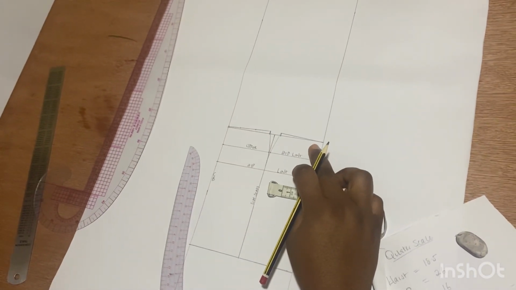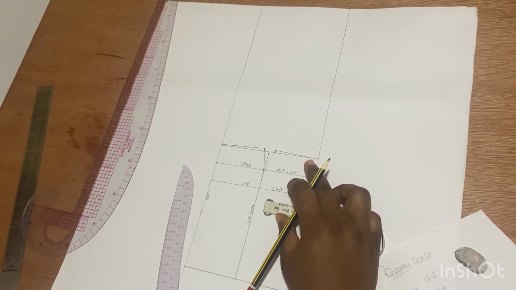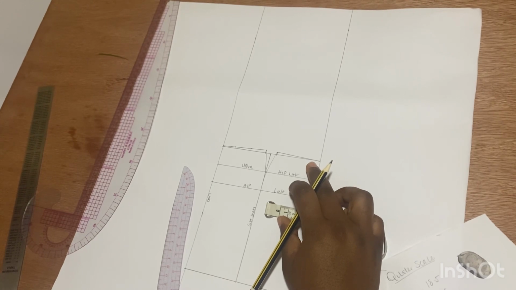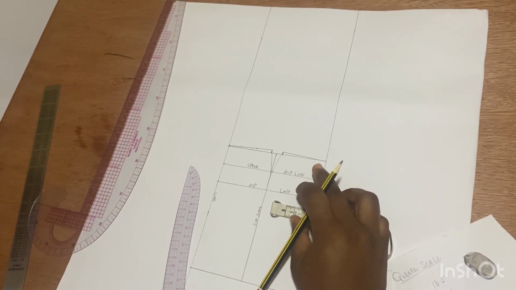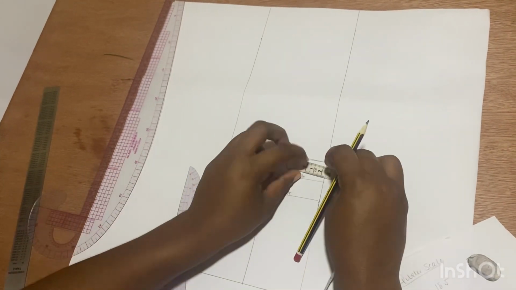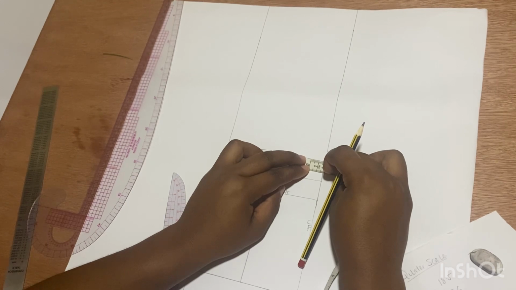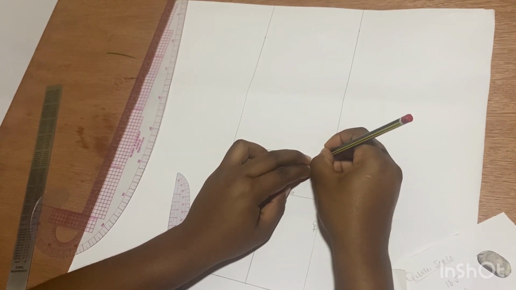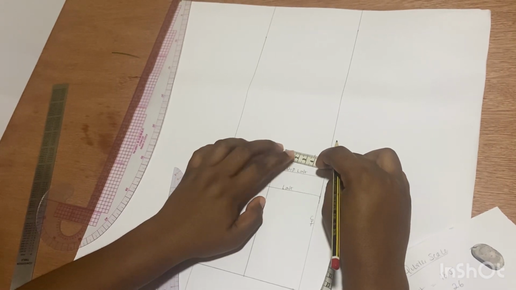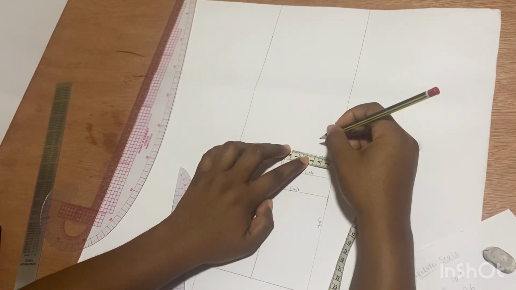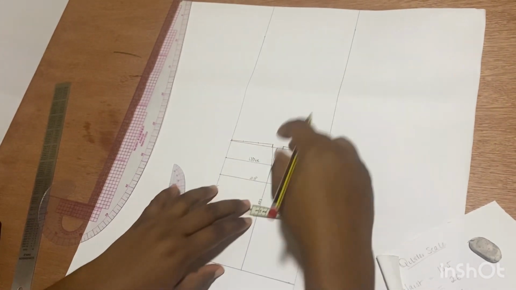Now for the center front, full scale is 7.5, half scale is 3.75, quarter scale is 1.875. So that's what I will measure, 1.875. So I'll mark. Now get the midpoint of what you have from here to 1.875. Yeah, so this is my midpoint.